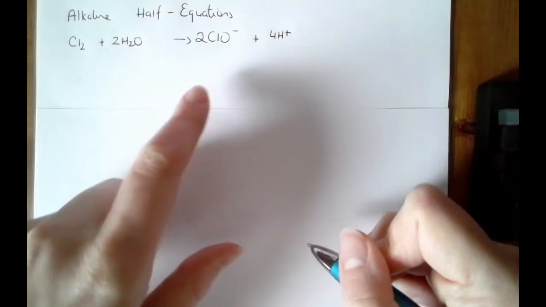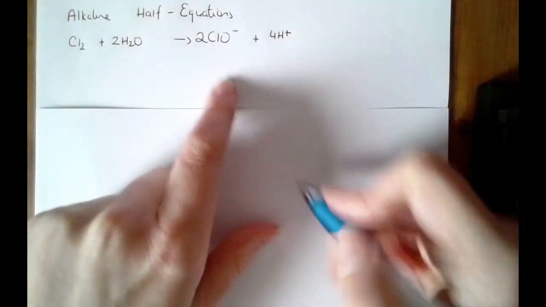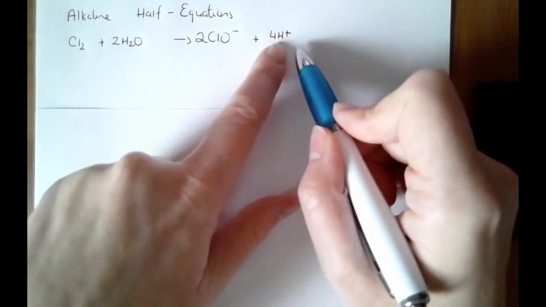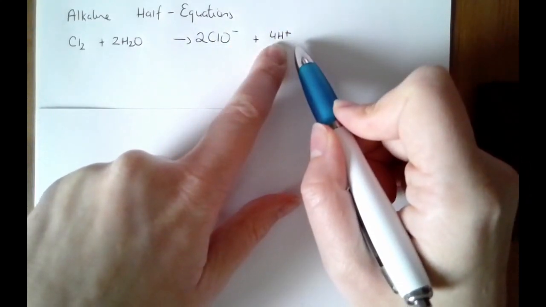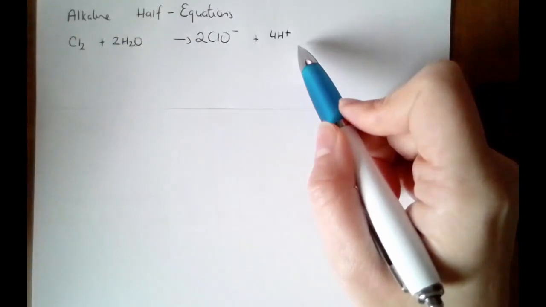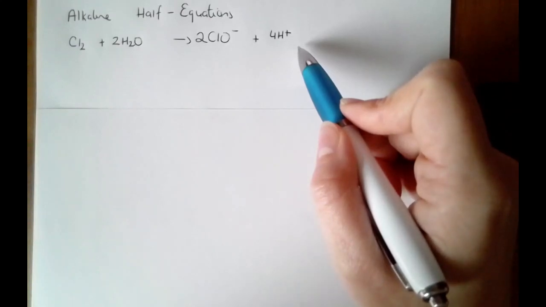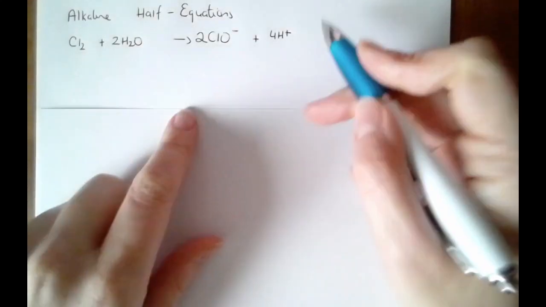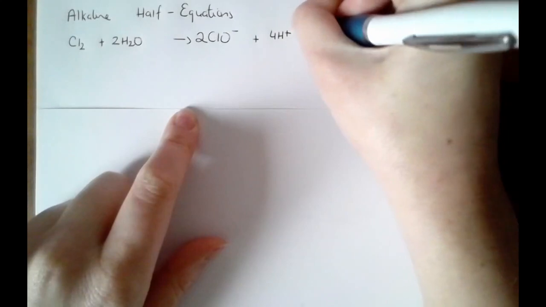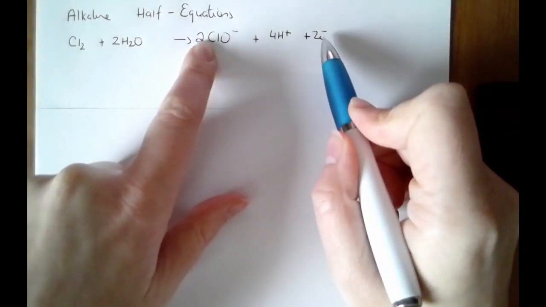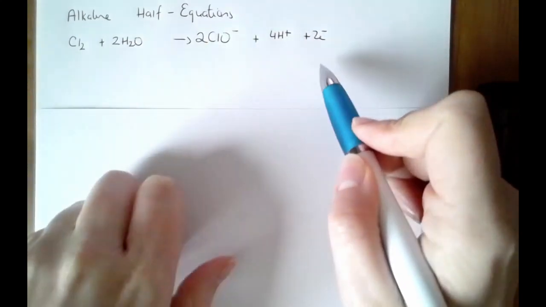Before I do that, I'm just going to balance my charges. So I have got 2 times minus 1, so I've got minus 2 and plus 4, giving me a total charge of plus 2 on the right hand side. Again, I need to have balanced charges, and in order to balance those charges, I'm going to need 2 electrons. Now I've got 2 negatives and 2 negatives there, so 4 negatives and 4 positives, and overall it is balanced.